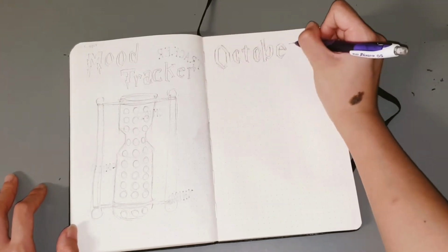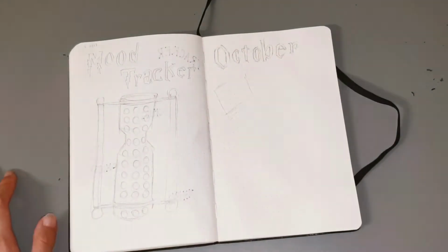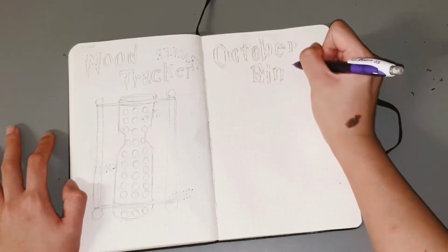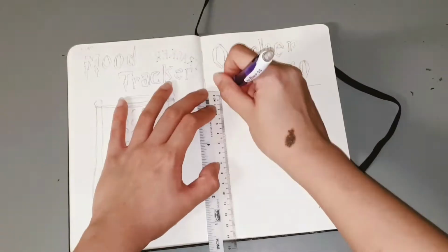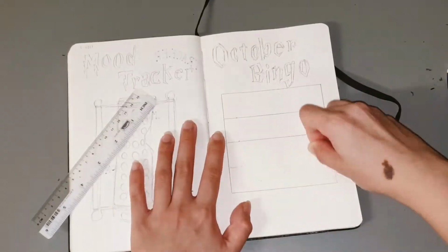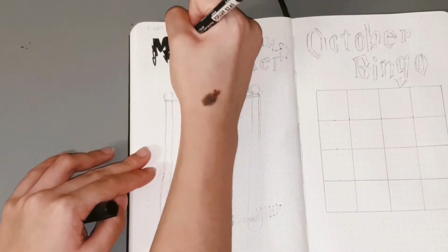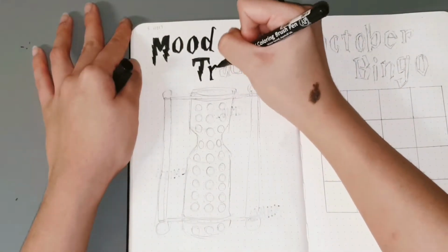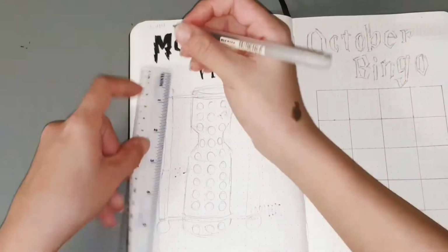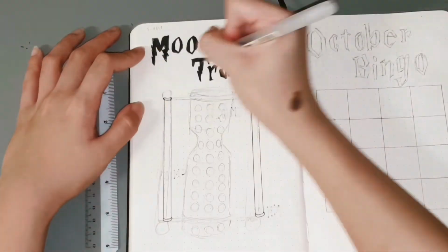Next, I went to do my October bingo next to the mood tracker. I did the same 4x4 square to represent the bingo for October. Then I started filling in the titles for my mood tracker. And of course started lining my art.